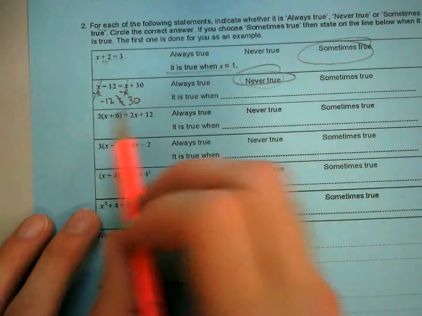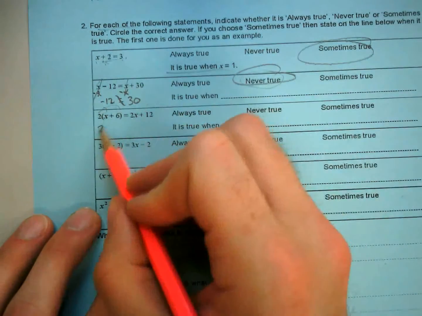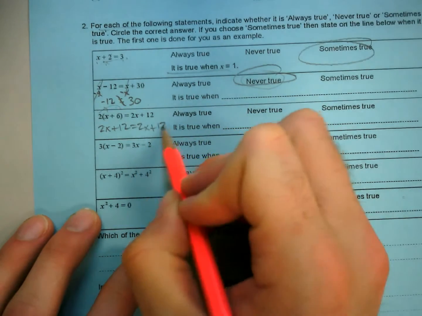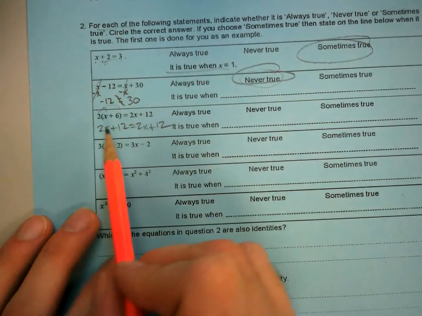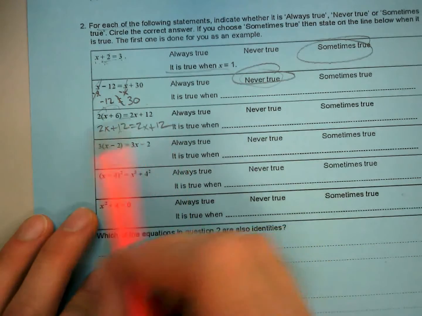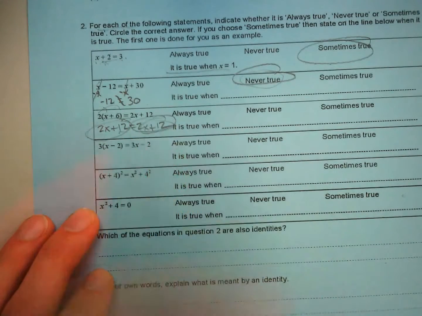Let's look at another one. Okay, I'm seeing we could distribute, right? 2x plus 12 equals 2x plus 12. Hey, wait, let me read that again. 2x plus 12 equals 2x plus 12. It looks like the same thing on both sides, right? 2x and 12 and 2x and 12.